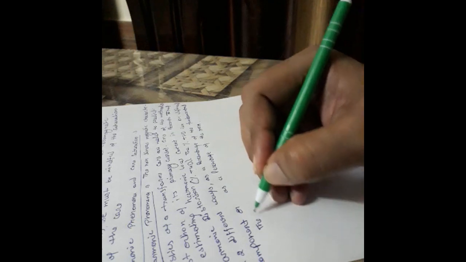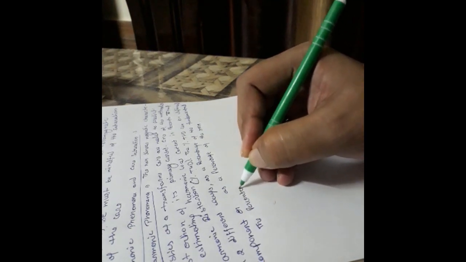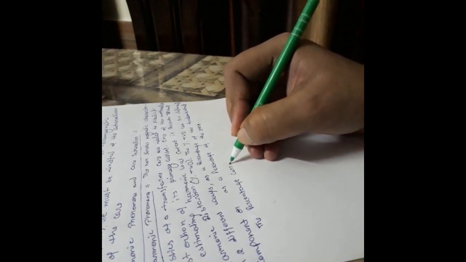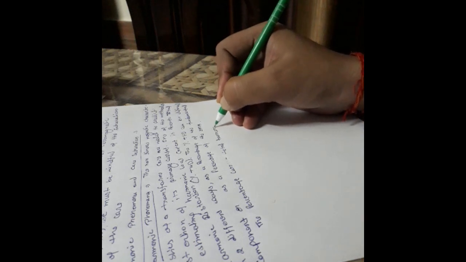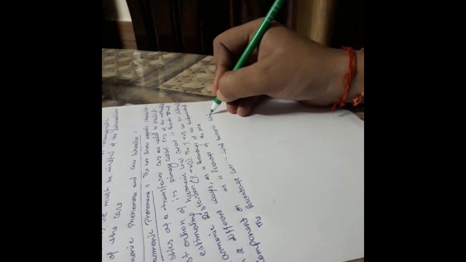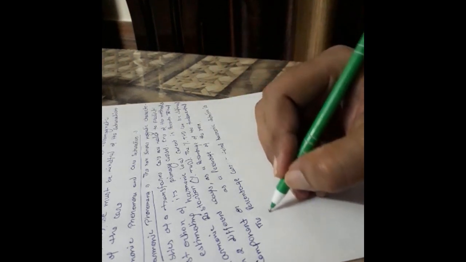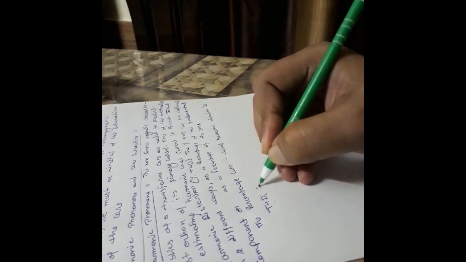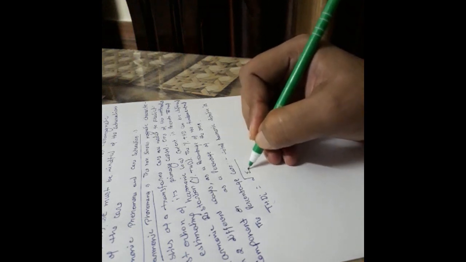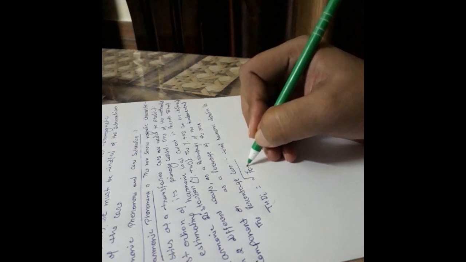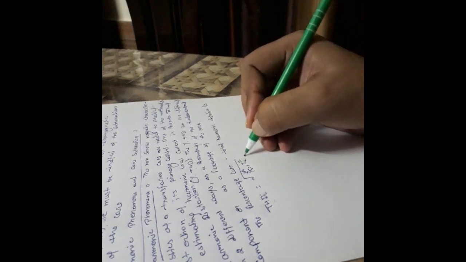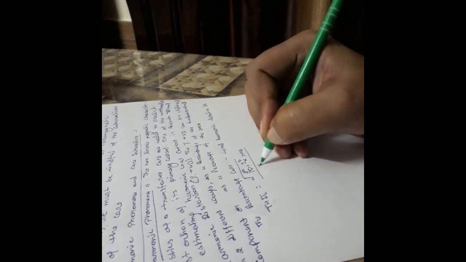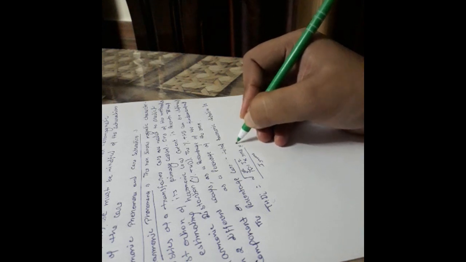The percentage current total harmonic distortion is THD equal to under root summation of k equal to 1 to infinite, I_k RMS square, upon I_RMS, multiplied by 100. Equation number 1.